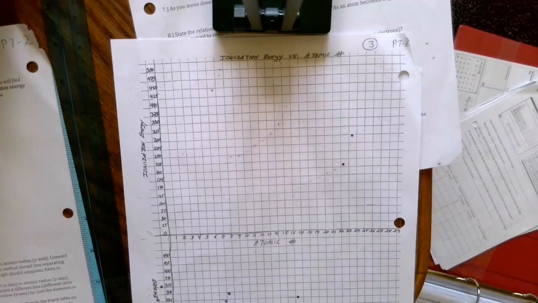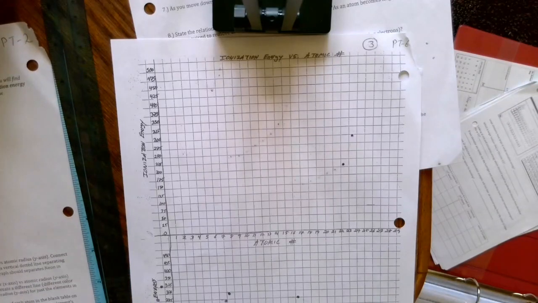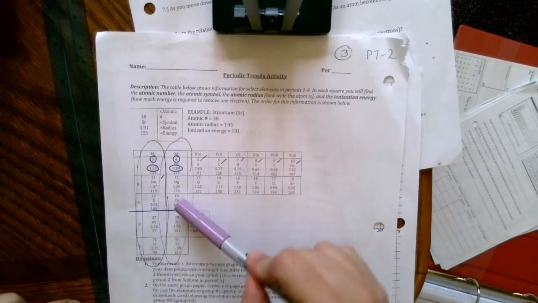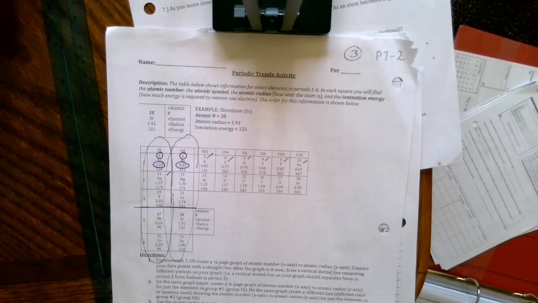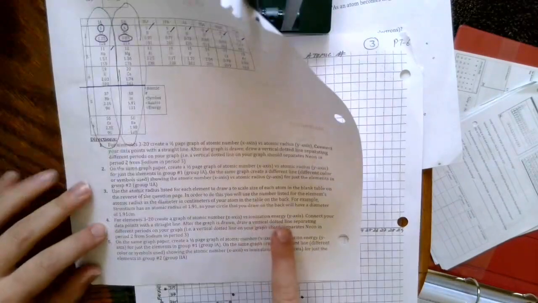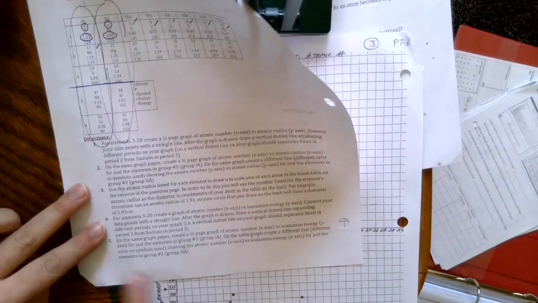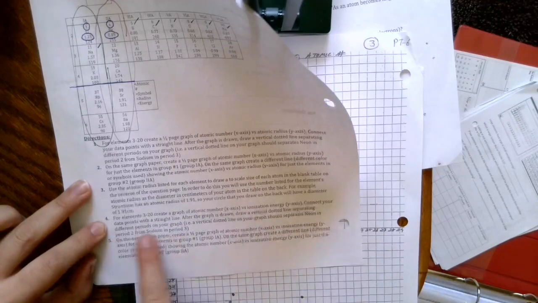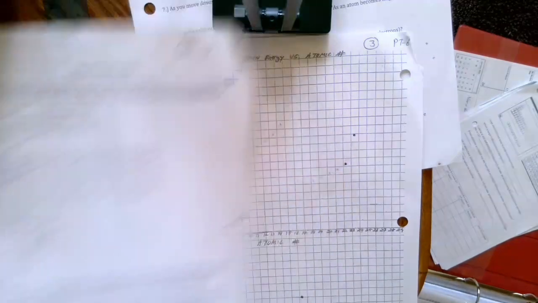Okay, let's move on to graph number 3, ionization energy versus atomic number. Again, we're going to be utilizing elements 3 through 20 to create a graph of the atomic number on the x-axis versus the ionization energy on the y-axis. We're going to connect our data points with a straight line, and we're going to draw vertical dots separating different periods on our graph, just like we did last time.